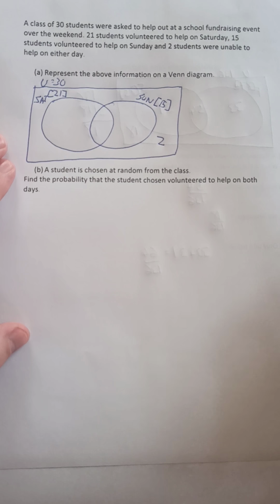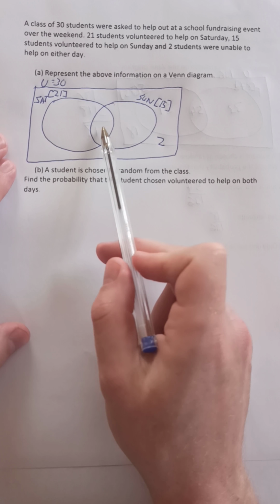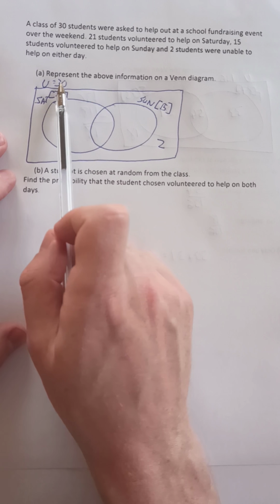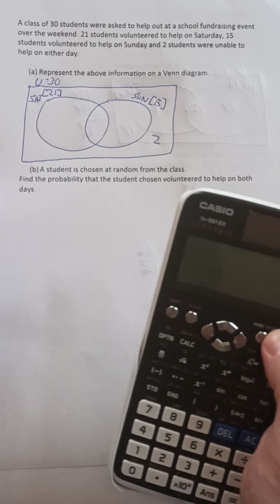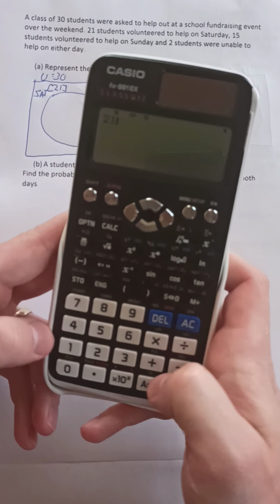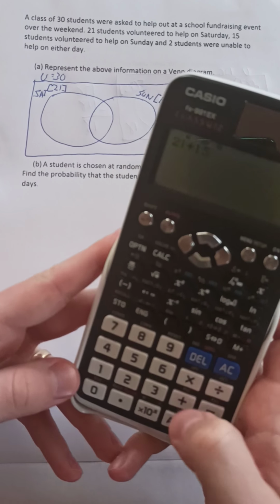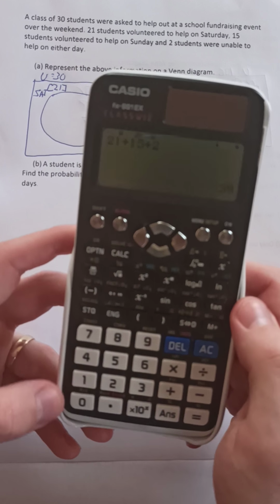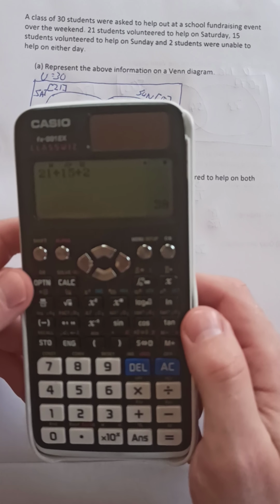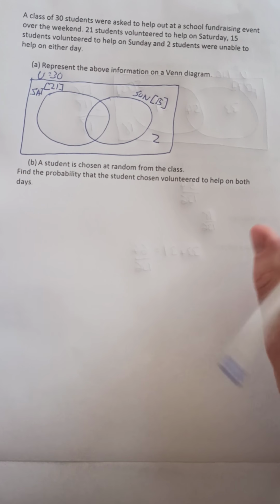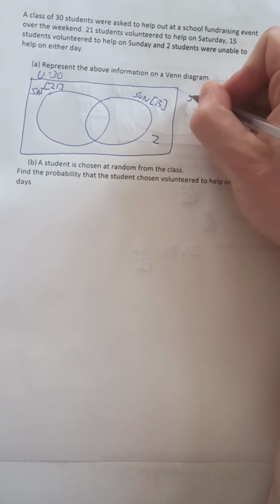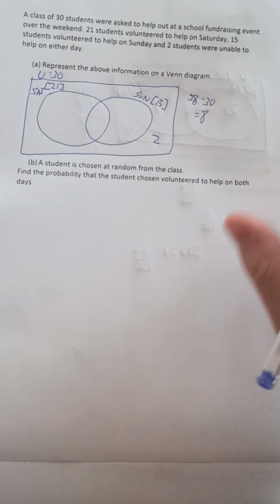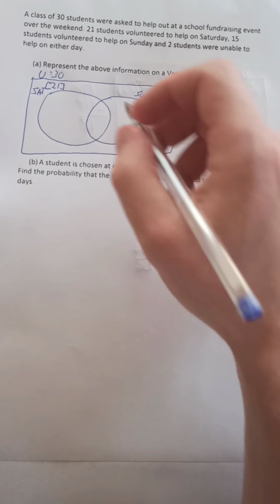Now, in this question, we have nothing in the middle, so we're not going to subtract anything from 21 or 15. We're told the total is 30, but if we add up the numbers we have, 21, 15 and 2, we have 38. So we're 8 over 30. That excess of 8, so we have 38 minus 30 is 8. That excess of 8 will go in the middle.